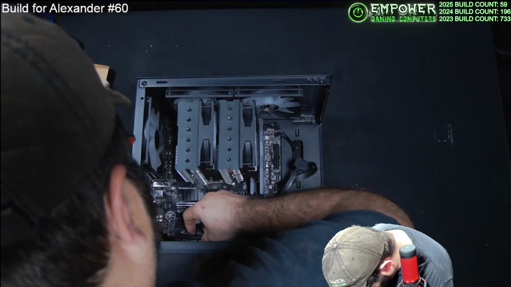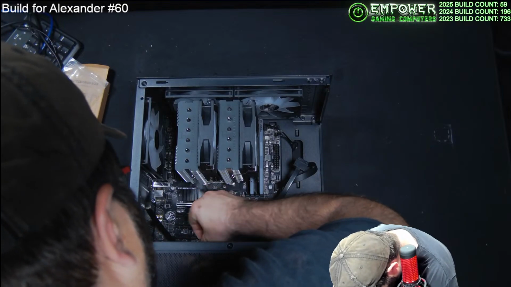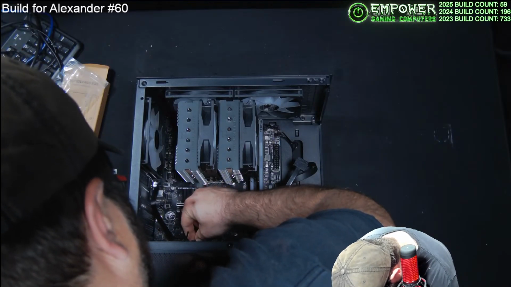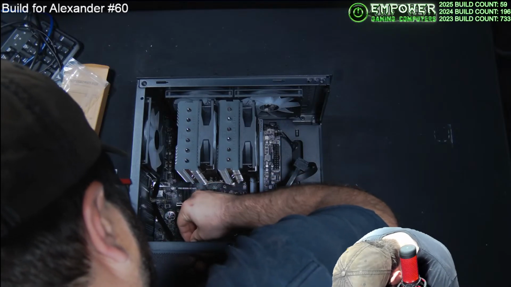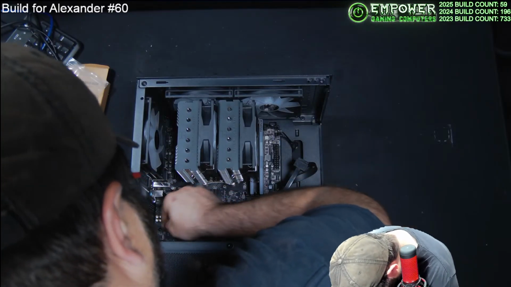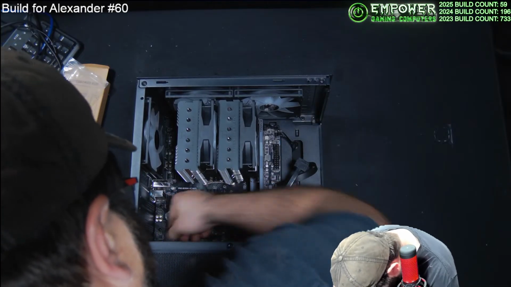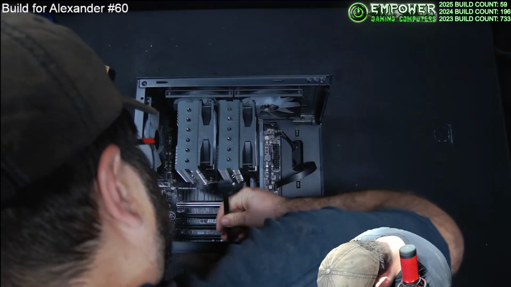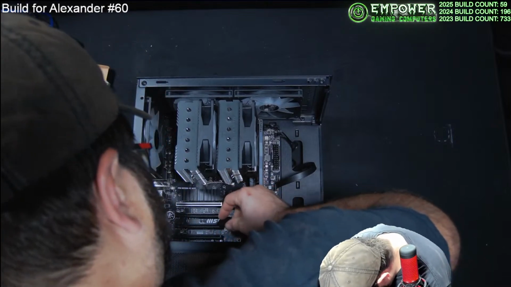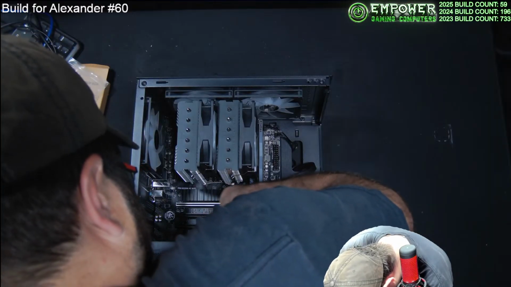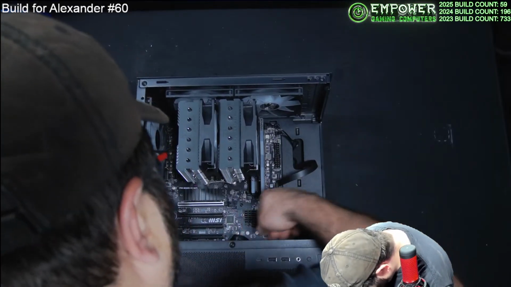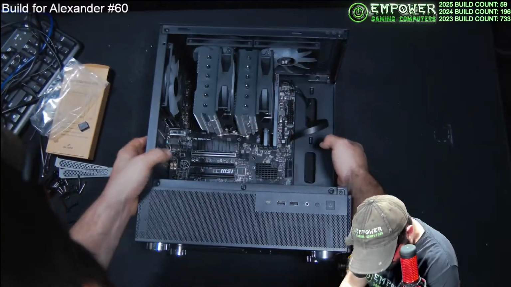I always forget the front panel connectors are over here. All right, so those are all in.